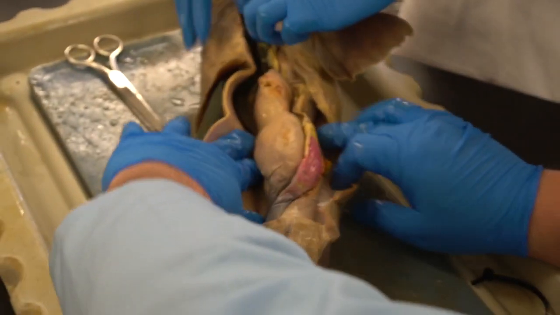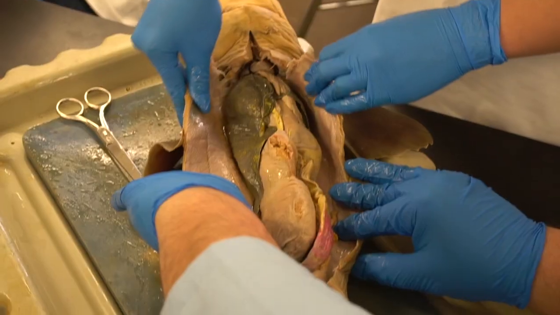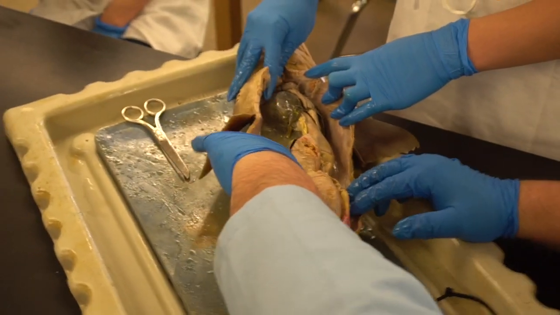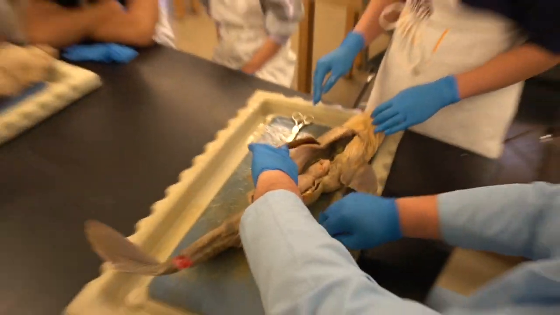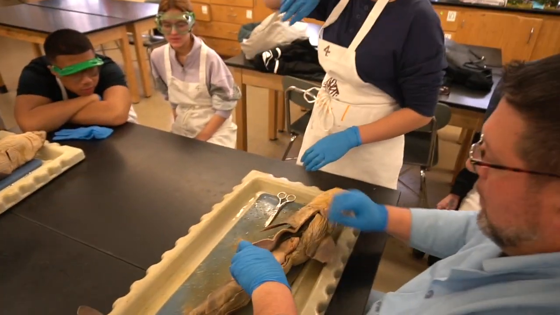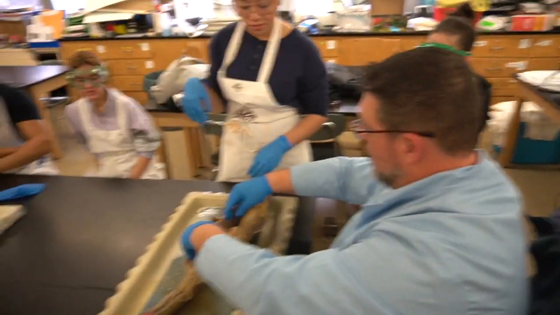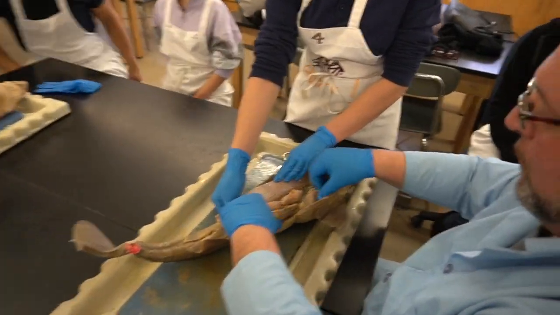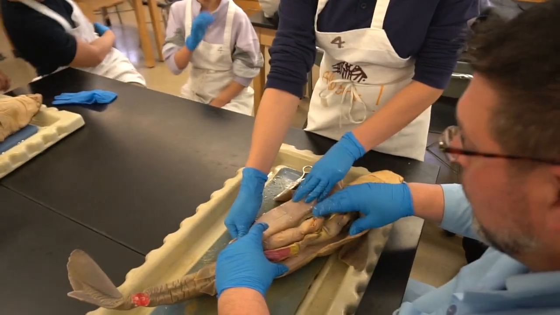But you can see now I can pull back on the body wall, and I can expose all the internal organs. Any questions thus far? Everyone's good. Okay. Why don't you work on this side, holding it back, and I'll hold it back with my thumbs on this side. Let's go for a little tour.